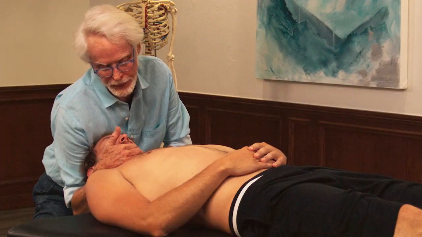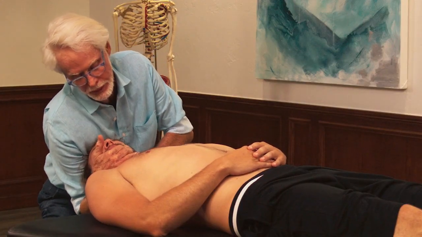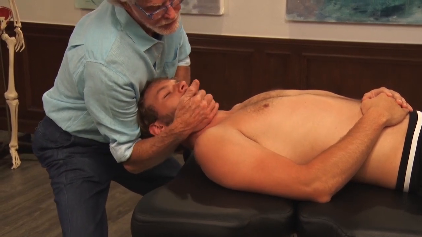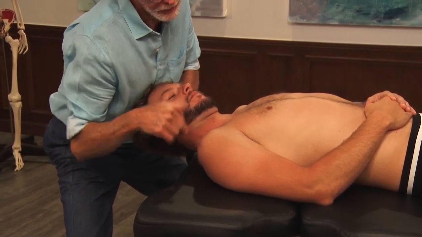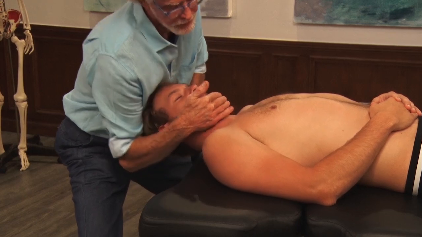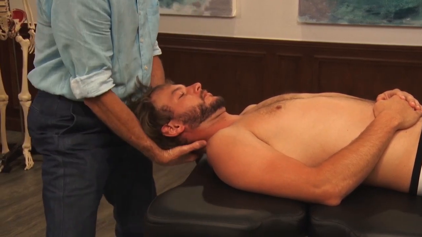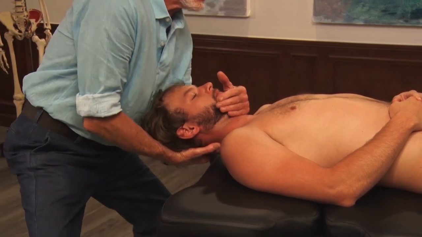So look at how I'm doing it. Right rotation, left side bending, and then the last thing is extension. And this is testing the right side, the interscalene triangle on the right side. So if he has symptoms on the right during that test, that's a positive.